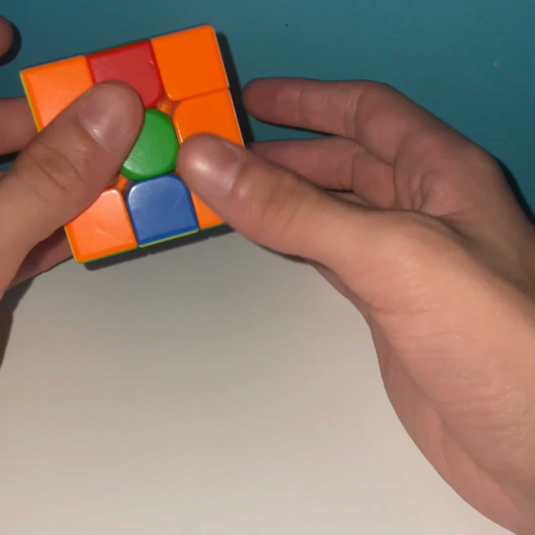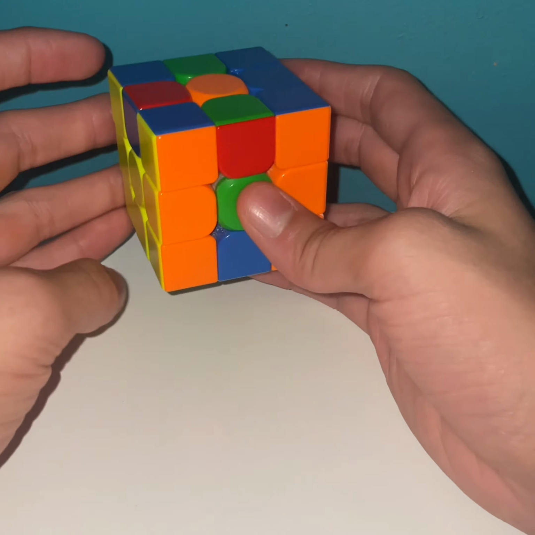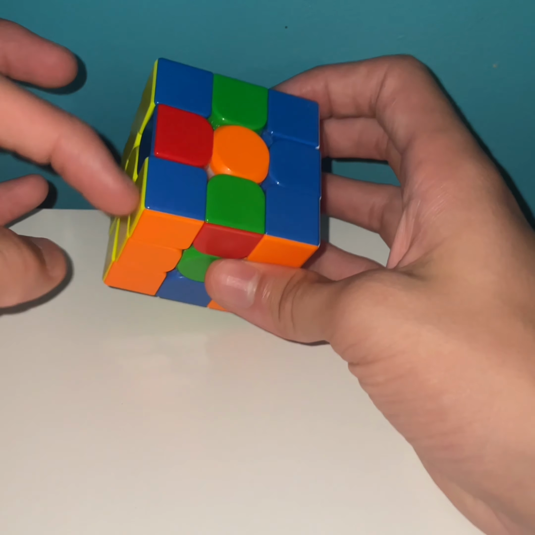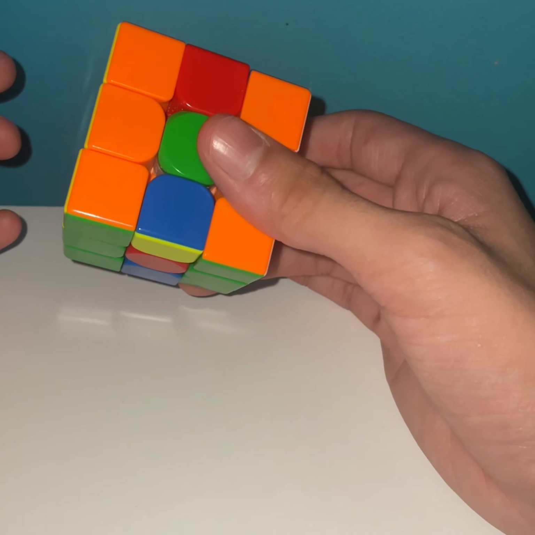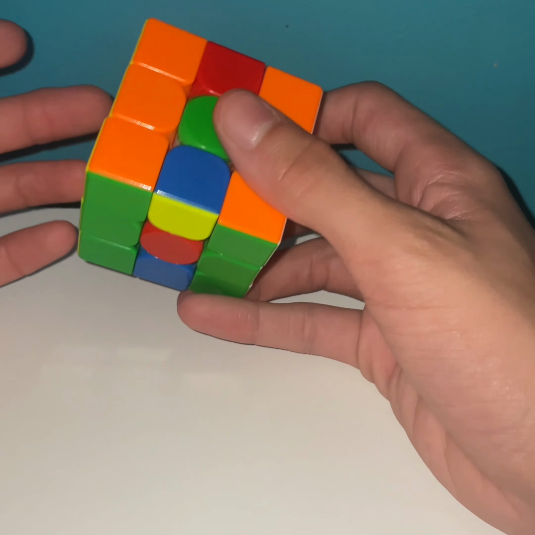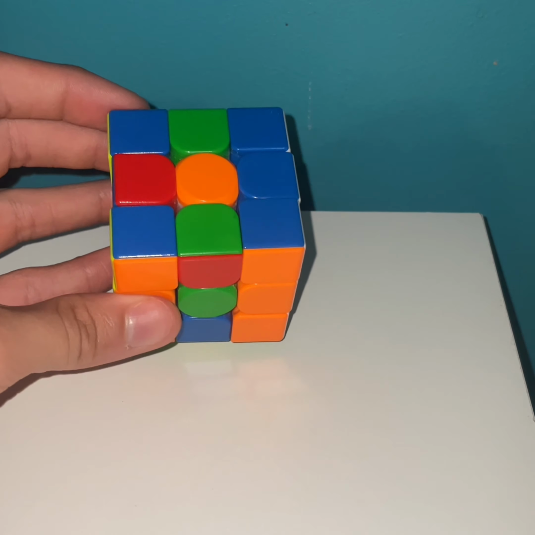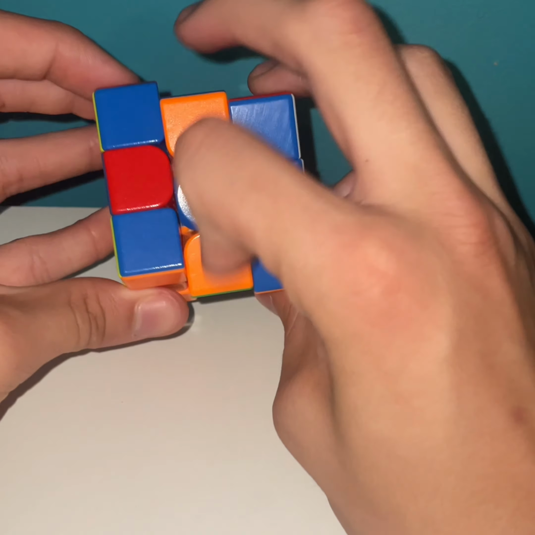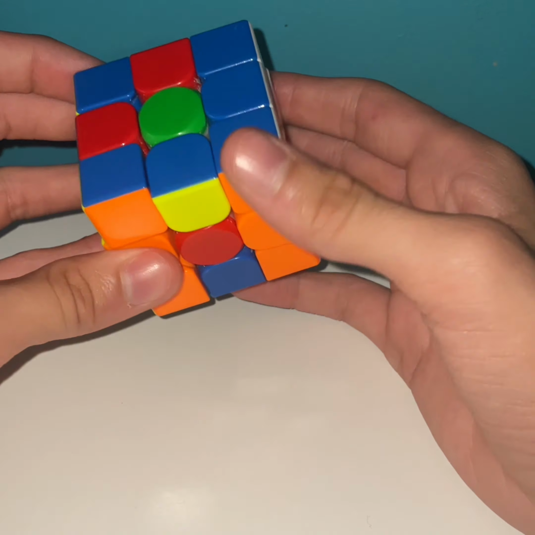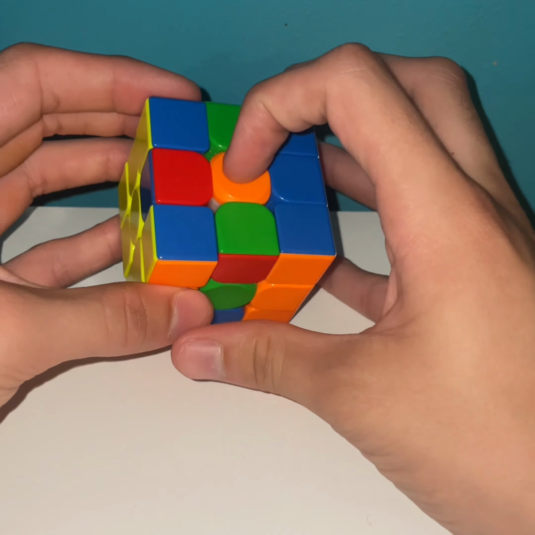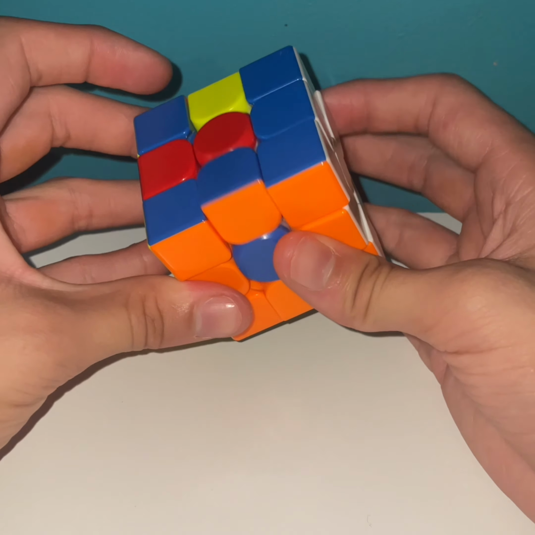Alright, so how last 5 edges works, and I know I've said this before, you're going to solve this edge into here, while also orienting the middle layer edges. There are 8 of those cases. Now the part that confused me when I was learning the method was that you can sometimes not have the blue or the green facing up top, like you do in normal Roux. Sometimes you can have the orange facing up, or the red facing up.